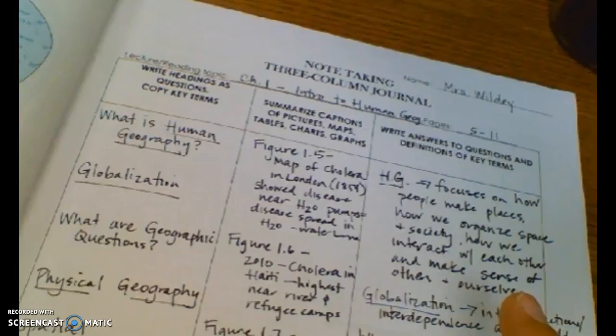With 3-column notes, you can see here's just a model on the screen. Usually the far left column is set up for the headings, which can be copied as questions or key terms. Usually the center column is where you summarize.